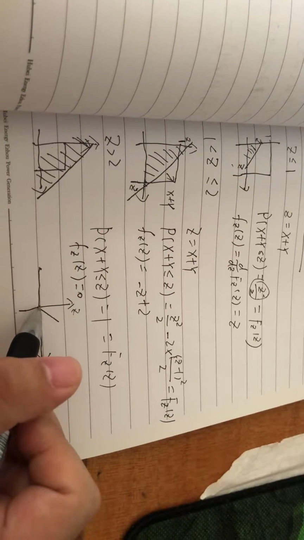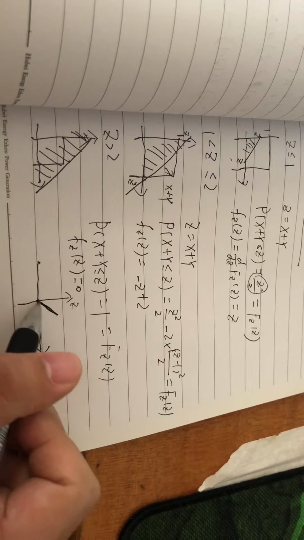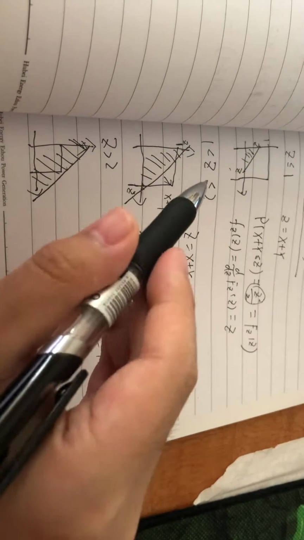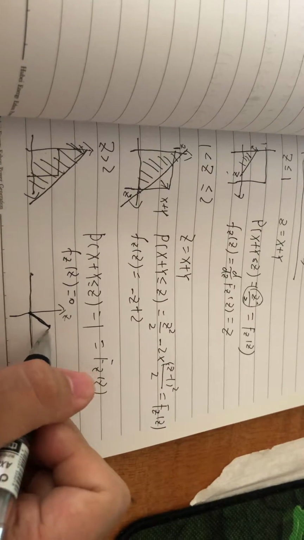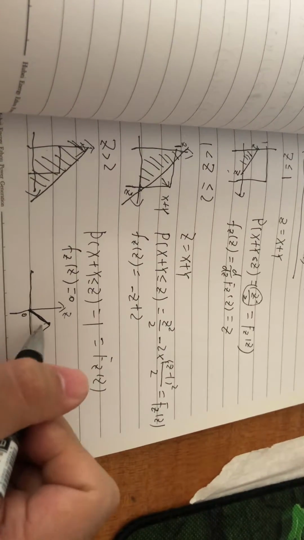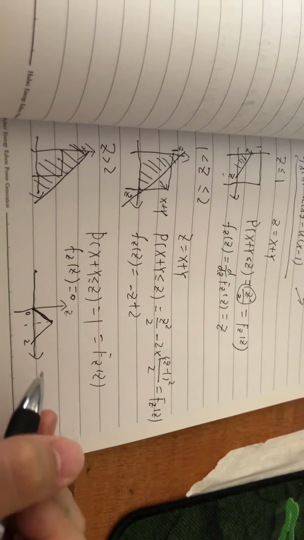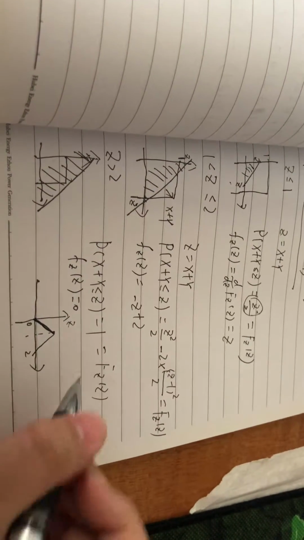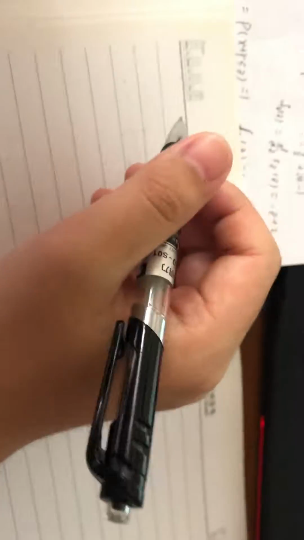We also have minus z plus 2 from 1 to 2, with points 0, 1, 2, and otherwise we get 0. So we have the graph.